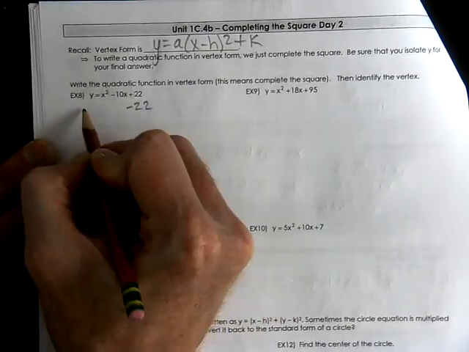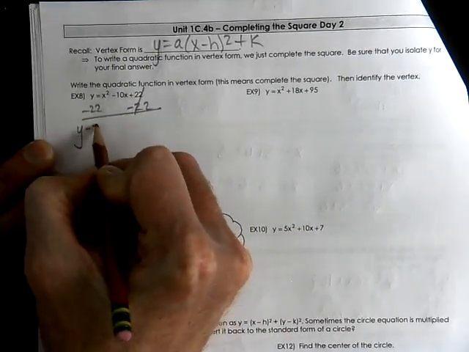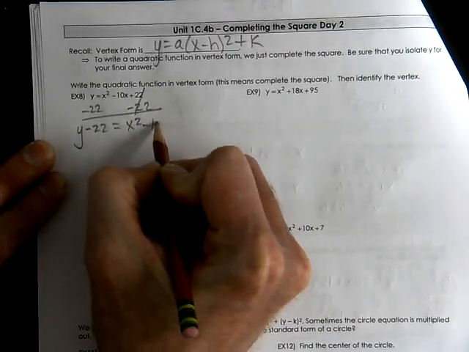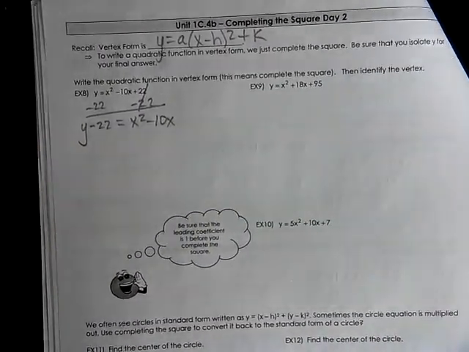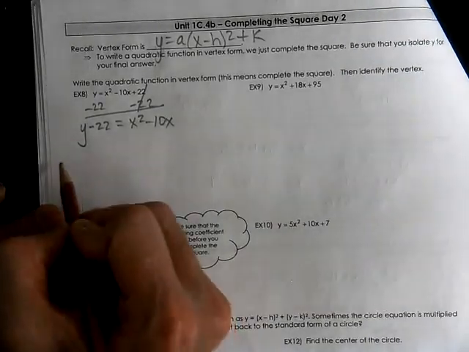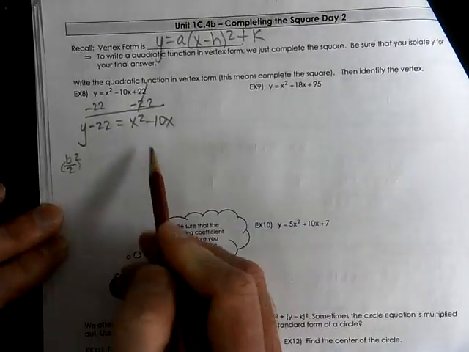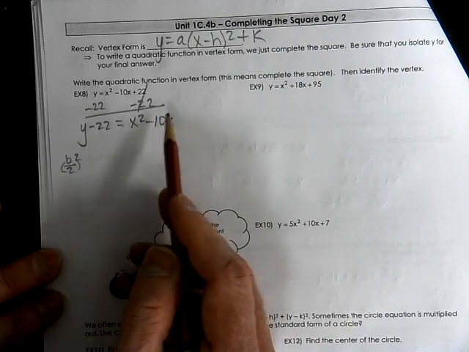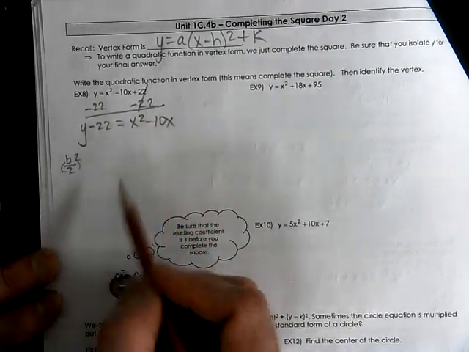We can subtract the 22 over with the y, so it looks a lot like we did yesterday. Then we take our b term, divided by 2 and square it, because that's going to help us determine how to turn this into a perfect square trinomial.